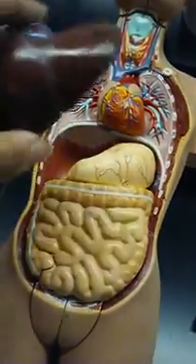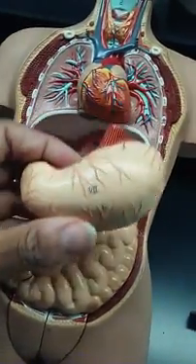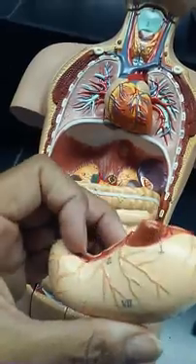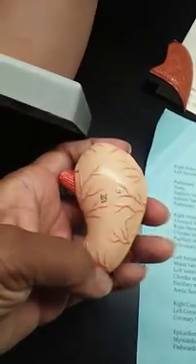Now moving on to the stomach. Here we have the stomach. We have the lesser curvature of the stomach. I'm going to set this down. We have the greater curvature of the stomach.